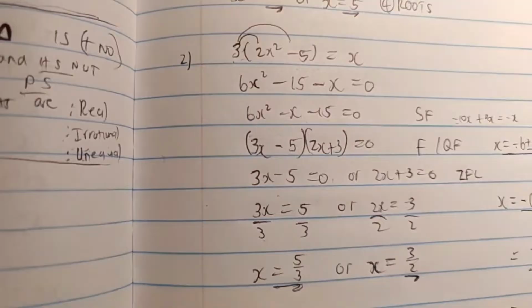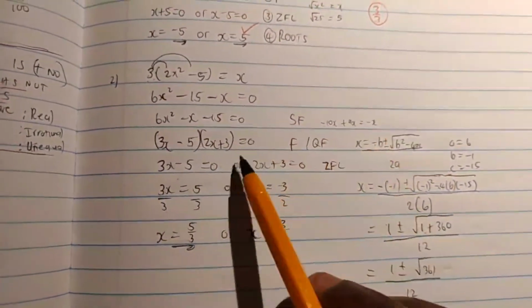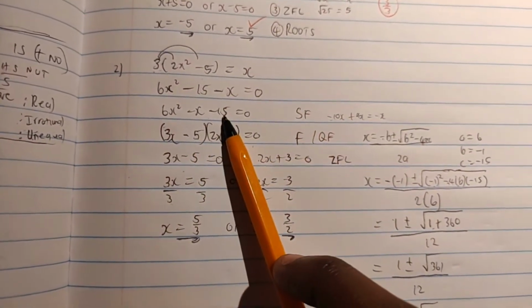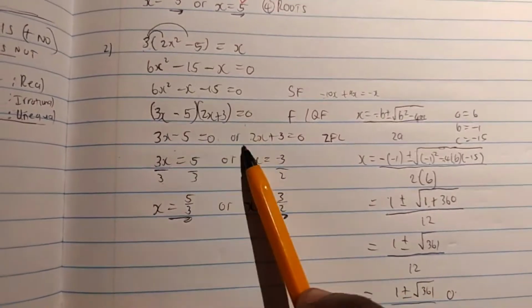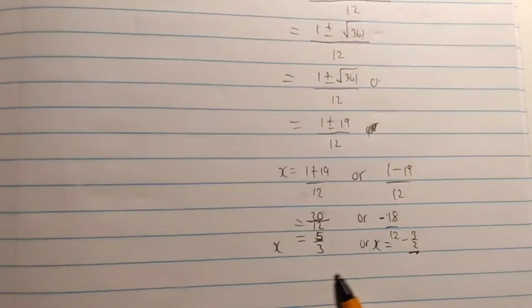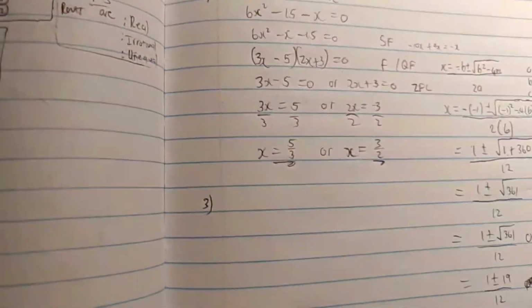So these are the options we have to solve for x when we have a standard form: we can either factorize and get the roots, or we can use the quadratic formula and get the roots. Okay, let's move right along.